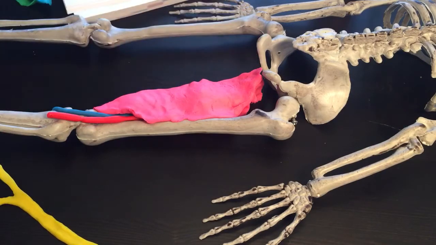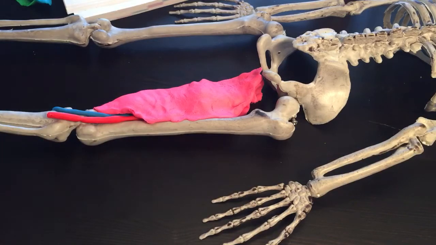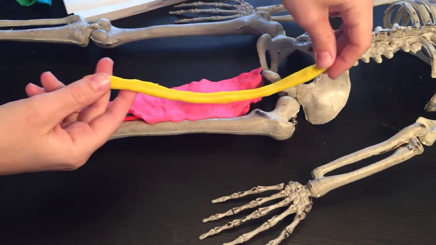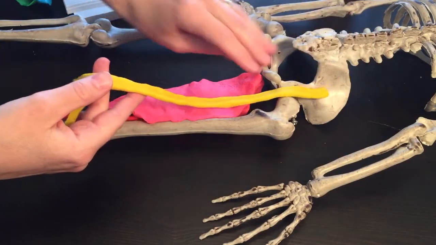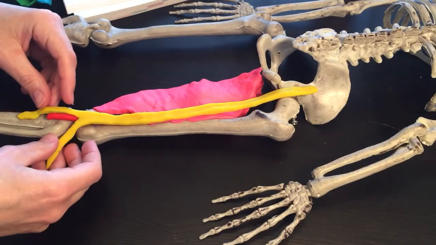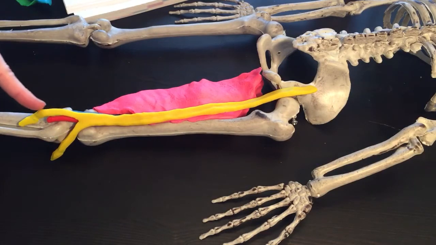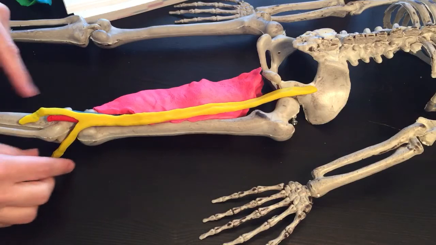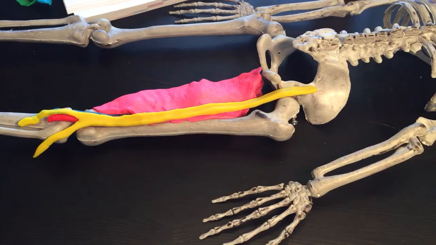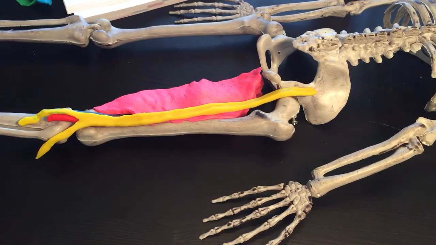So the other deep structure that we need to show is the sciatic nerve, which is this enormously broad nerve. It's about as thick as a watch strap, and it's coming from up in the gluteal region, and it courses down the posterior thigh, and then it's going to bifurcate into two nerves. The one that continues down posteriorly in the leg is the tibial nerve, and the one that circles around laterally is the common fibular nerve. So we've got the sciatic nerve, tibial nerve, common fibular nerve.